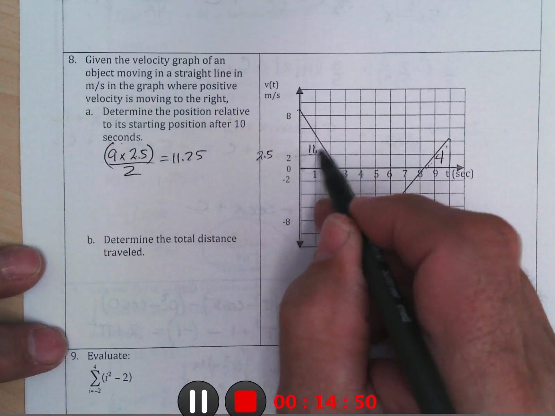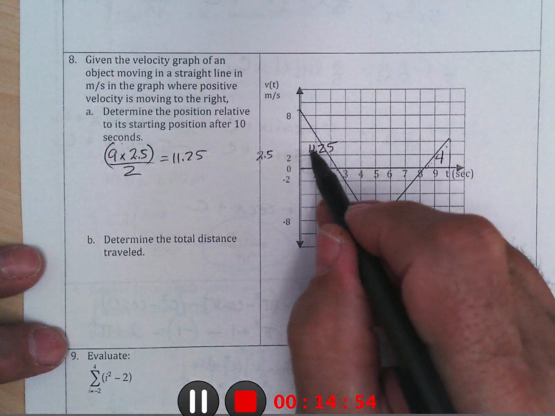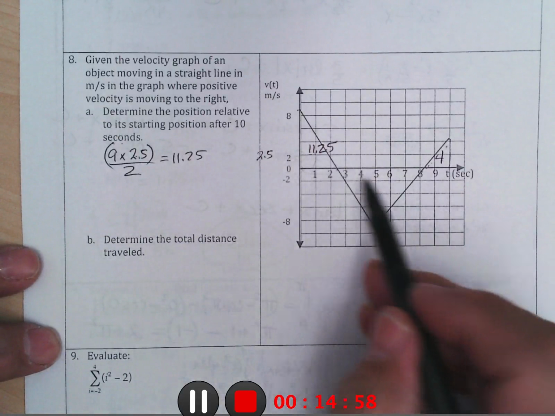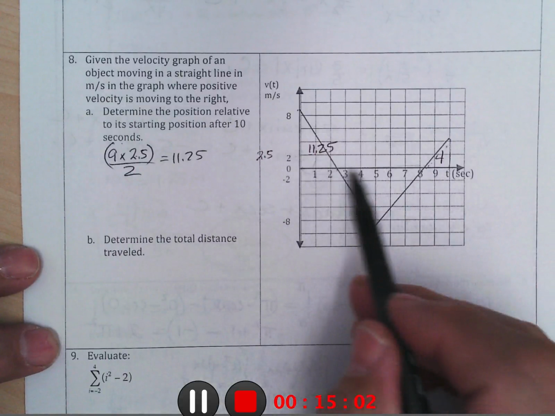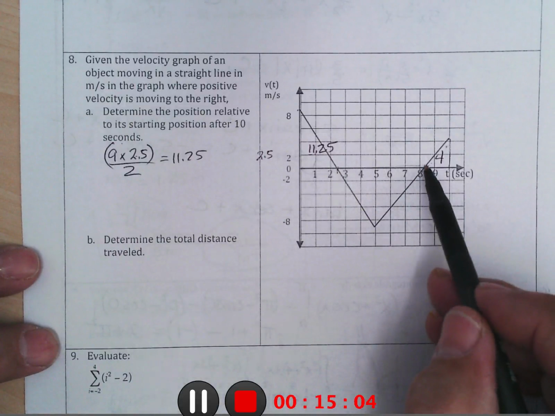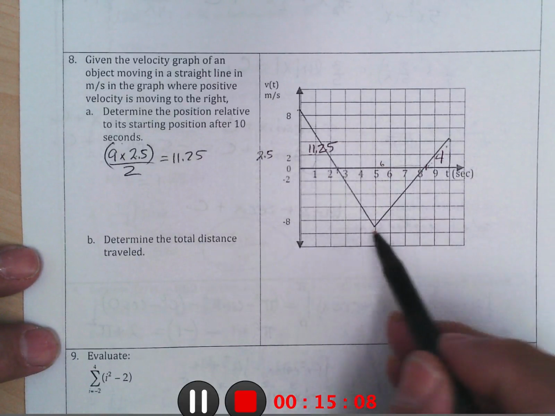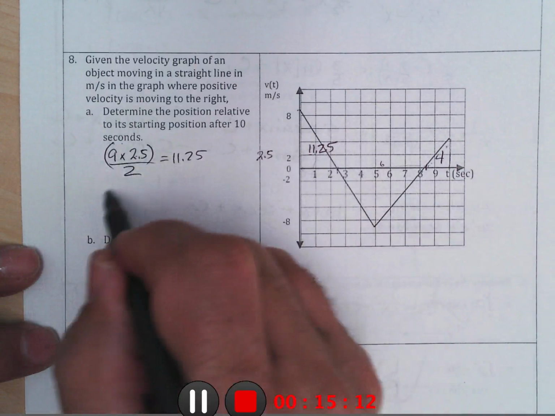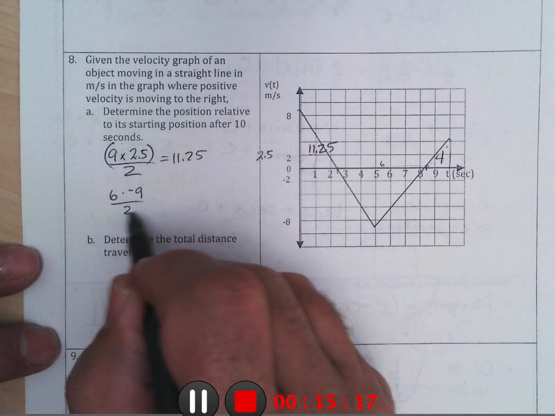These are estimates, so you might have a little different. So we got 15.25 there. Now this is a triangle. You could do it in two pieces, but you could do it in one. 2.5 to 8.5. That's 6. And the height is -9. So 6 times -9 divided by 2, because it's a triangle, half as much.